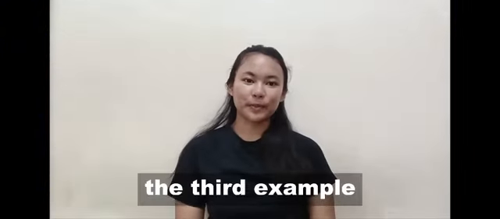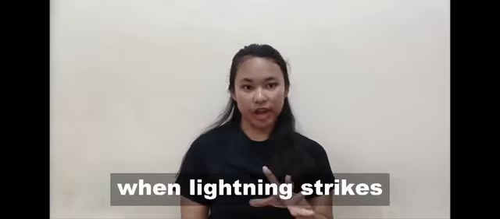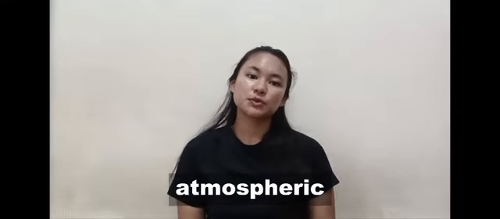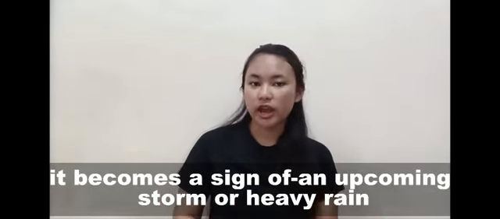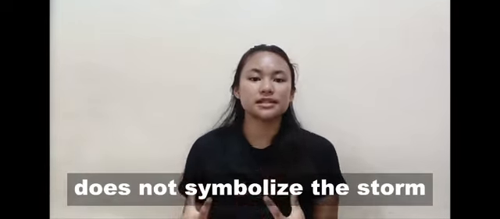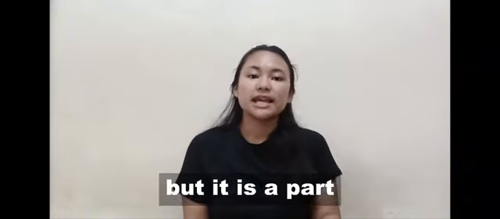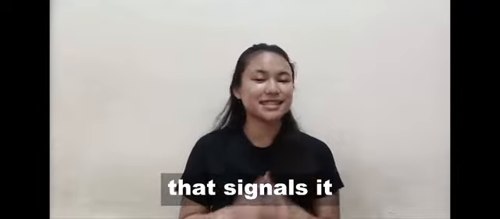The third example is that lightning is also an index. When lightning strikes, it indicates atmospheric disturbance. Usually, it becomes a sign of an upcoming storm or heavy rain. The lightning does not symbolize the storm, but it is a part of the natural process that signals it.